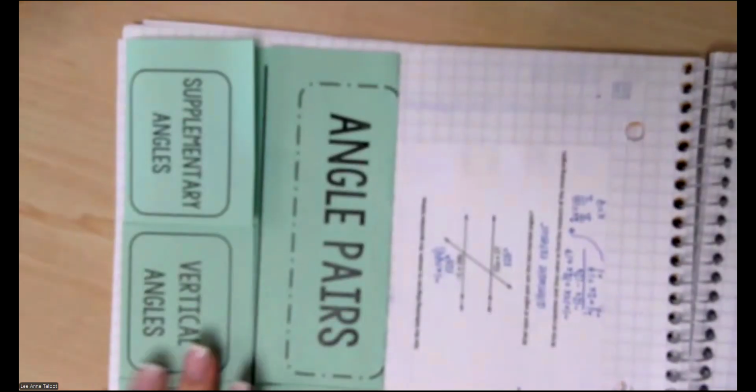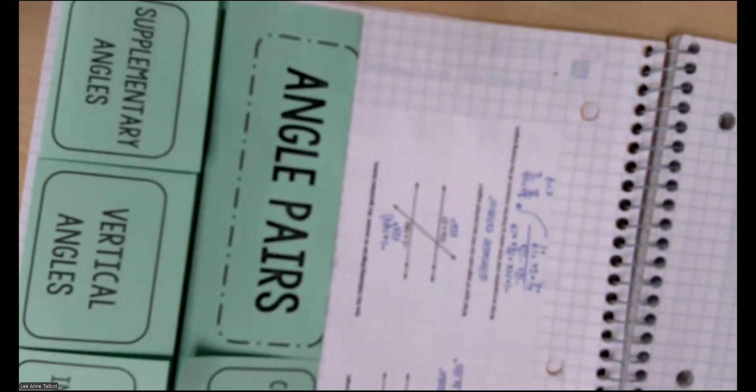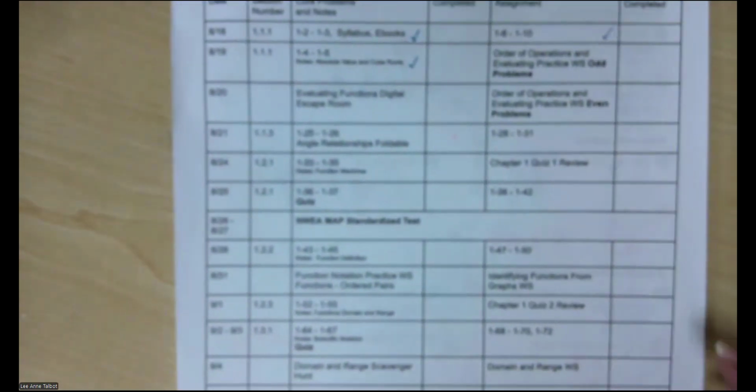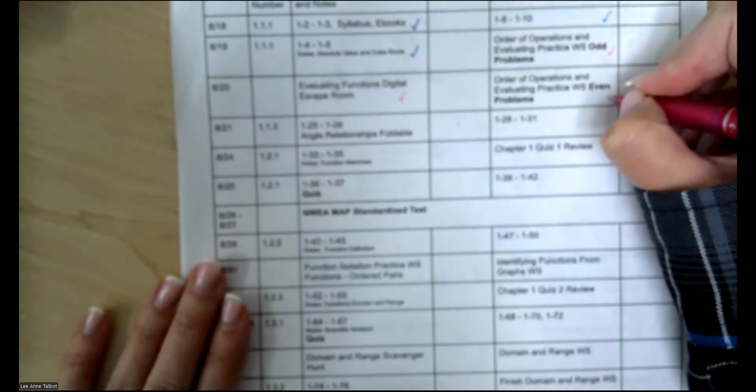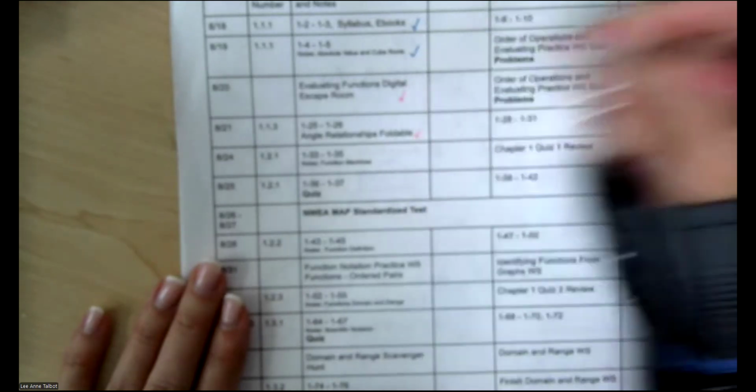So just to note, this is how my paper looks. There's my final situation there. Okay. So we did this, we did this, we did this, we did that.